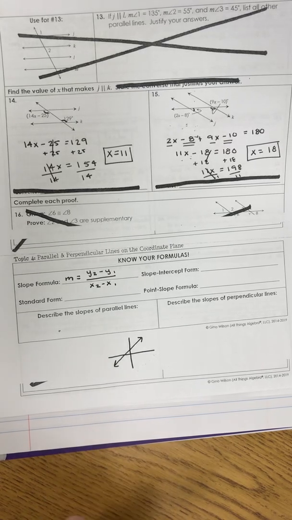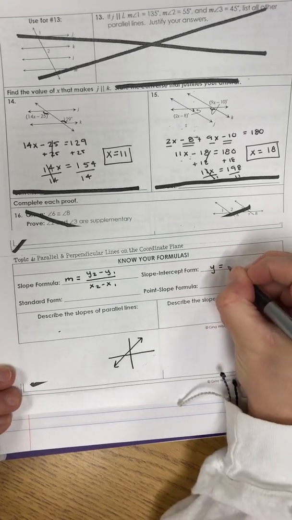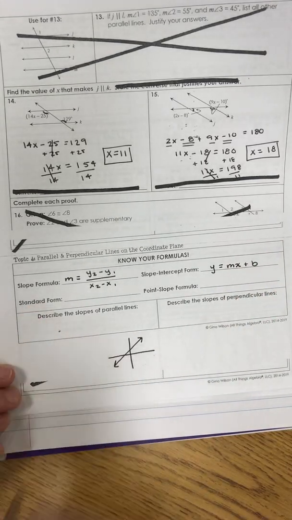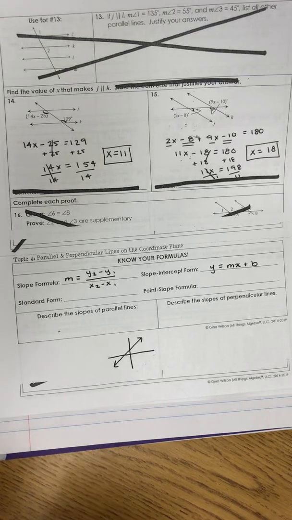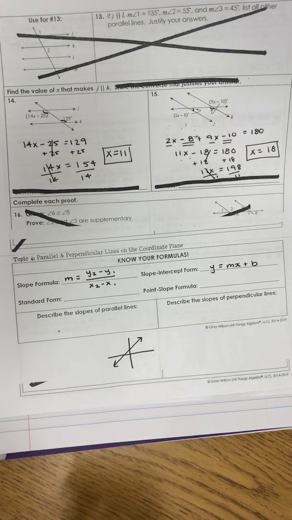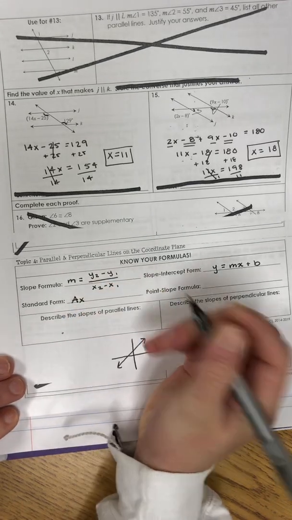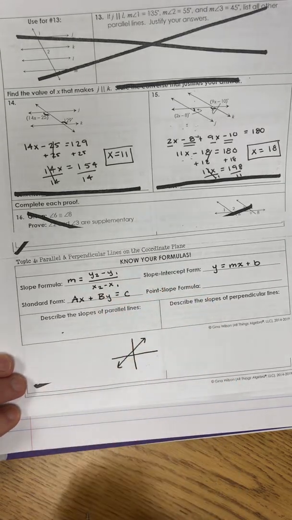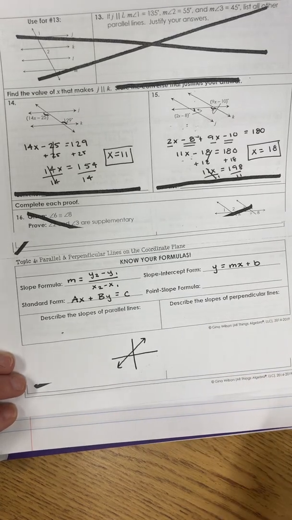Now the first form we talked about was our slope-intercept. Remember, it gives us our slope and it gives us our y-intercept, and that will be y equals mx plus b. The third form will be standard form, and you're going to need to be able to convert between standard form and slope-intercept, and we'll look at a couple of practice problems for that. Our standard form is just a coefficient of a times x plus the coefficient b times y equals a constant c. So it's still in x, y order here instead of y equals mx plus b.